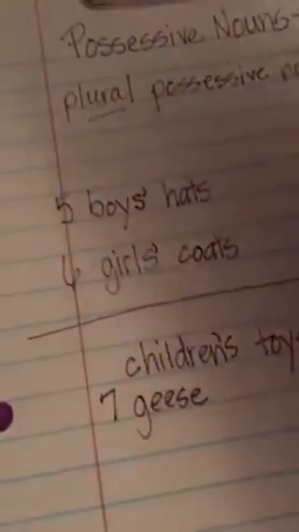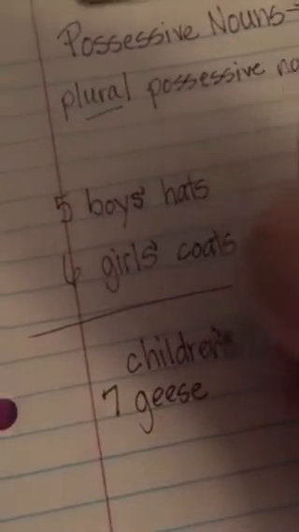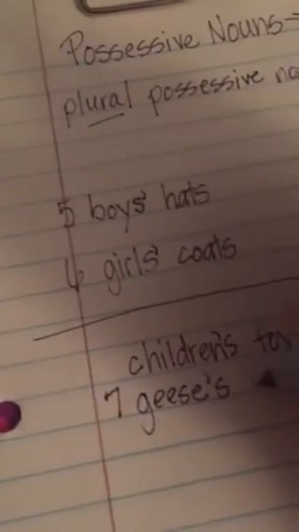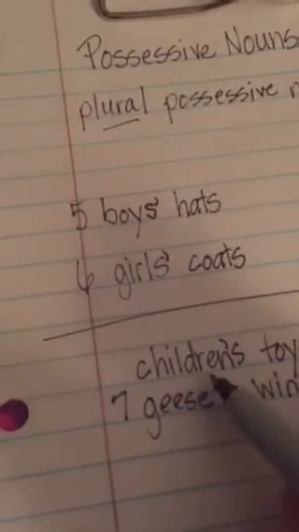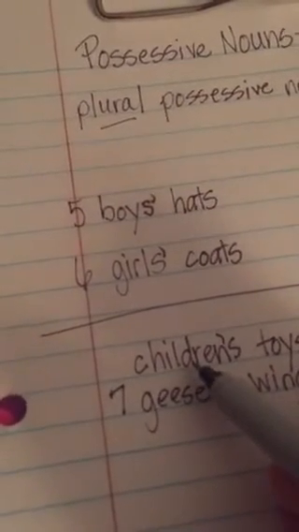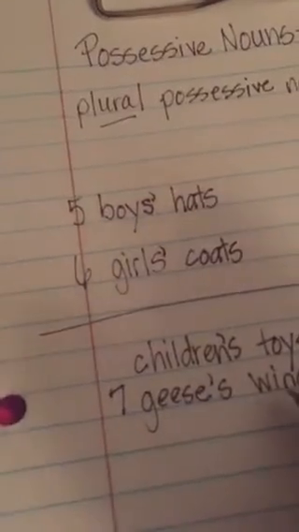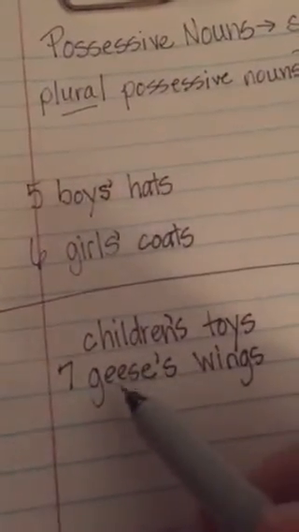Another example would be geese. Let's say we have 7 geese, and we're talking about their wings. 7 geese's wings. Because geese is plural, it does not have an S when it's plural. You add apostrophe S. 7 geese's wings, even though that sounds kind of weird.